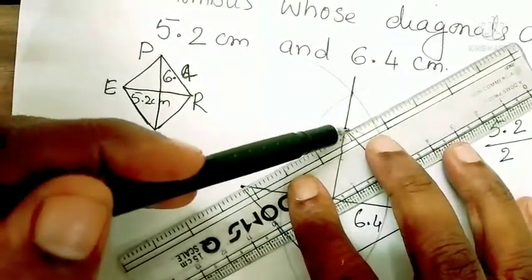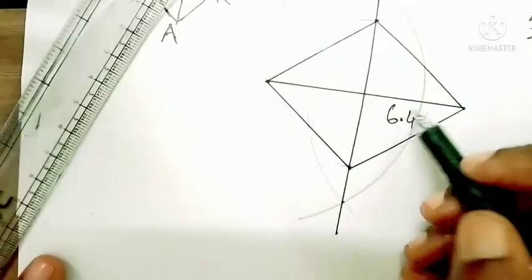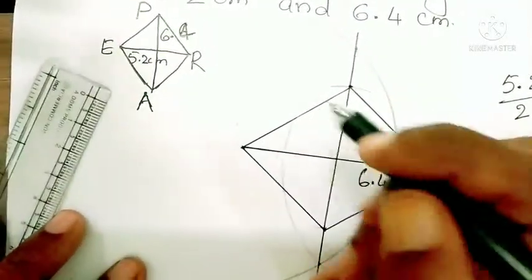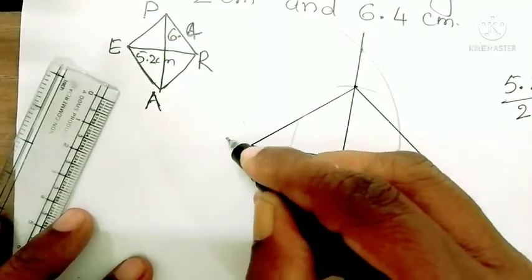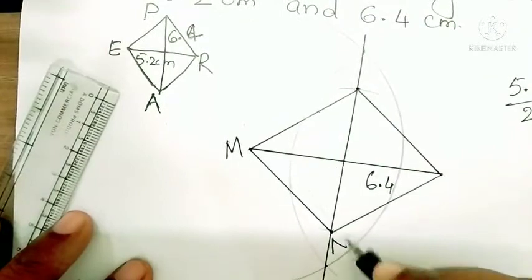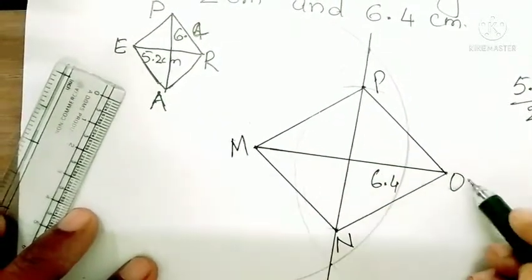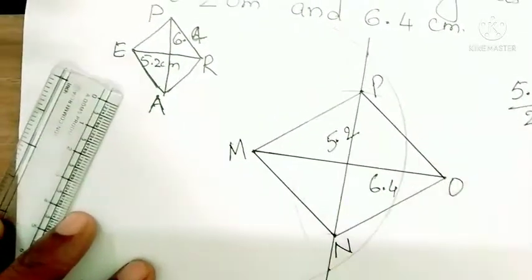Okay, you got all the four sides which are equal. This is 6.4. So you need to name it as you wish. You can name it M, N, O, P. So this is 6.4 and this is 5.2.